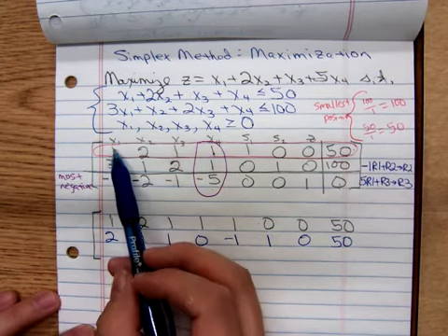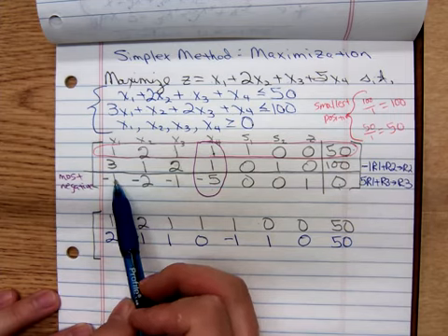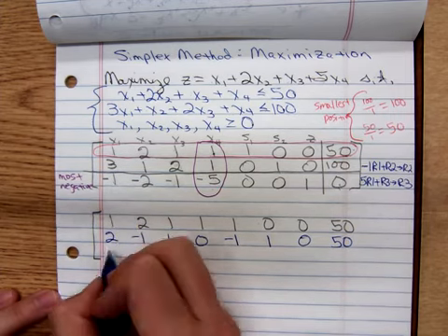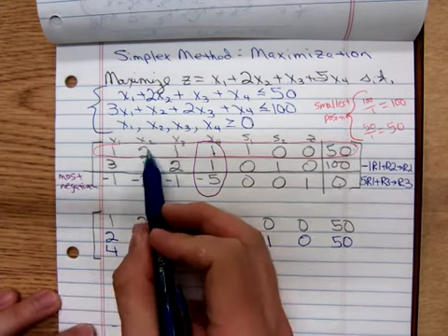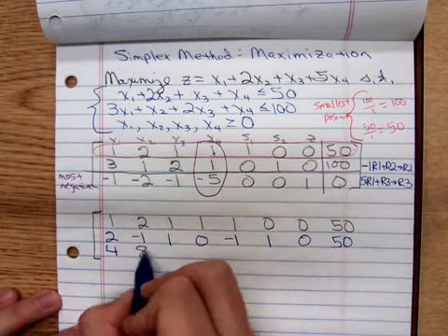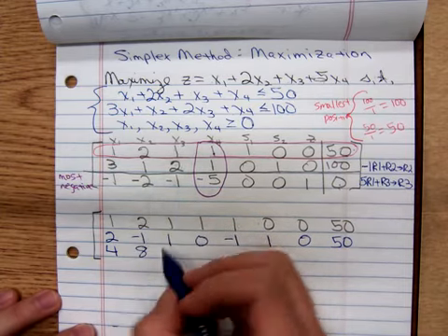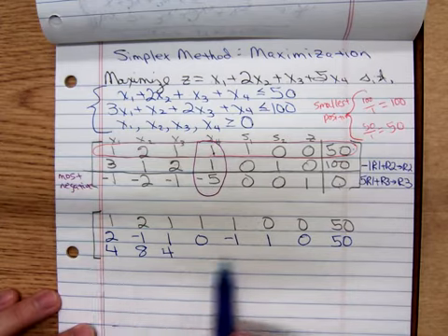So multiply by 5 and add it. That'll be a 5 plus a negative 1. That's a 4. That'll become a 10 minus 2, which is an 8. 5 minus 1, another 4. This is looking real good so far.